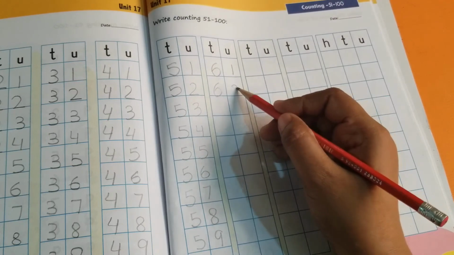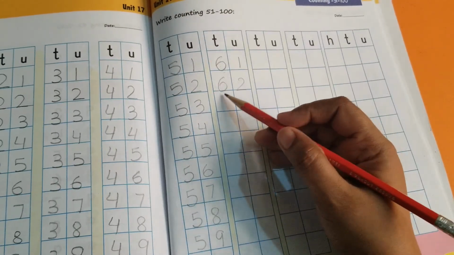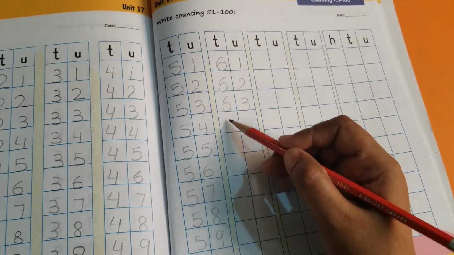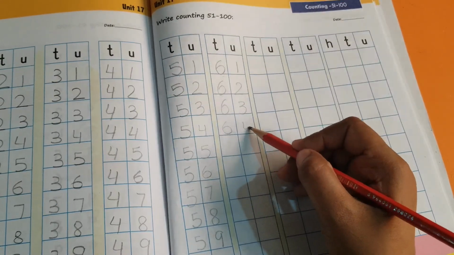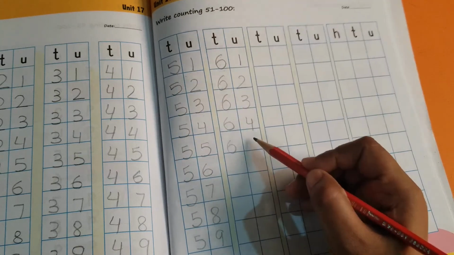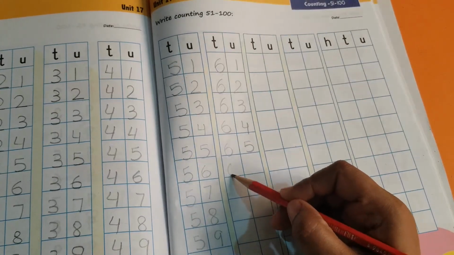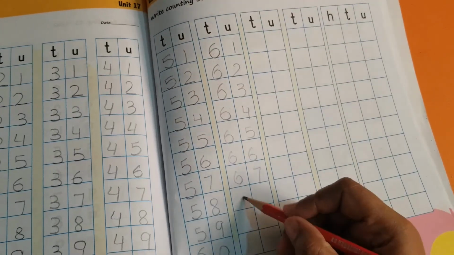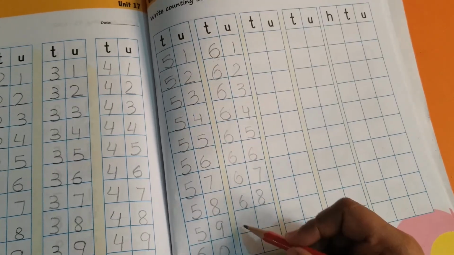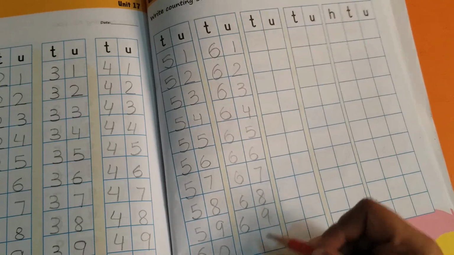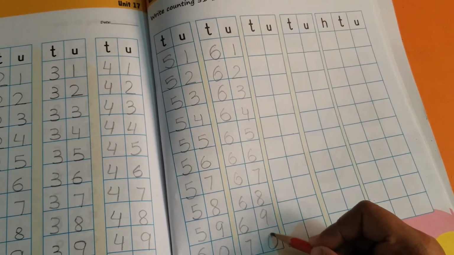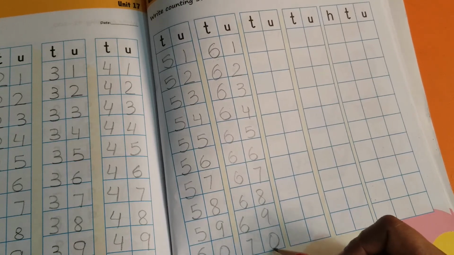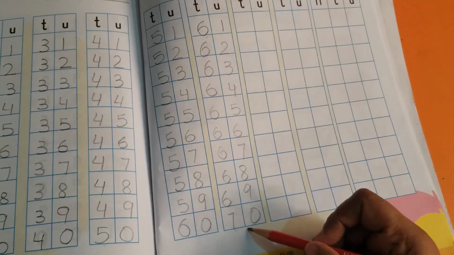6 tens and 2 units make 62. 63, 64, 65, 66, 67, 68, 69, 70. Now we will write here 7 tens and 0 units makes 70.